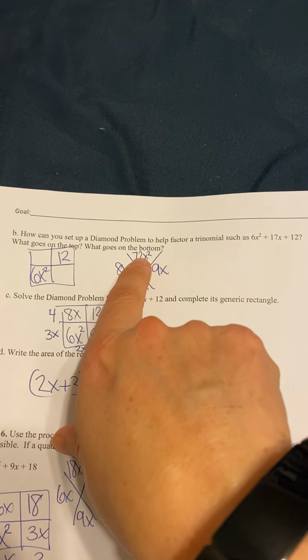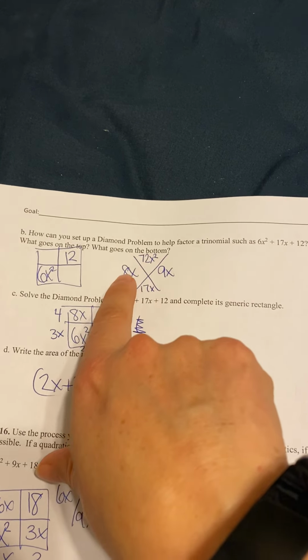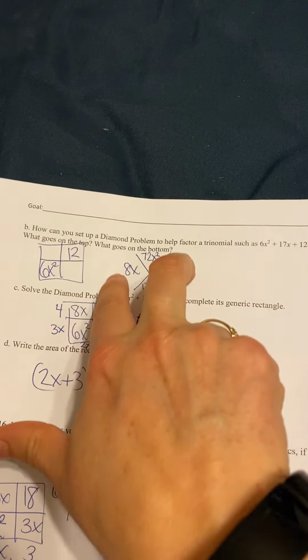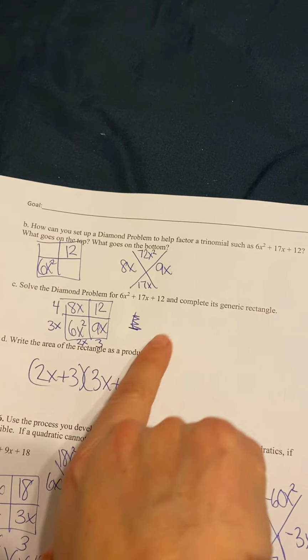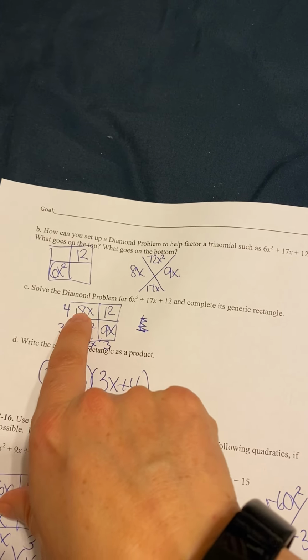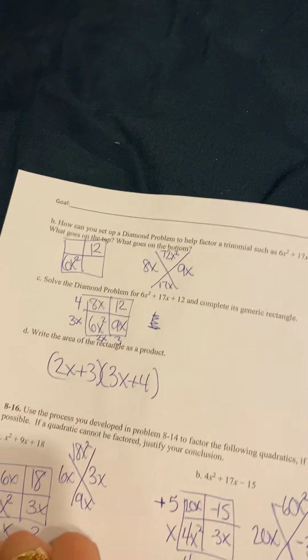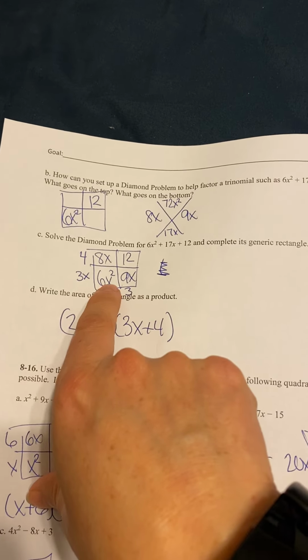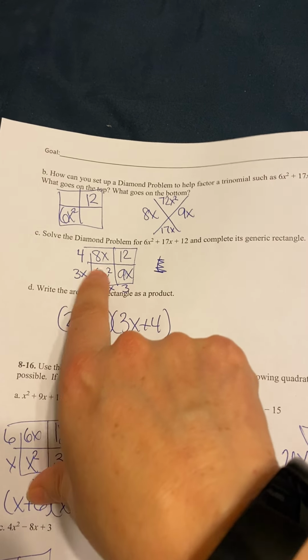Well, I run through my multiples, or my factors of 72. 8x and 9x work because they add up to be 17x, and multiply to be 72x squared. So then when I'm completing them, here's my 8x, my 9x, those go in those diagonals, and then you can factor. So you need two things that are going to multiply to be 6x squared. So each of them has an x.